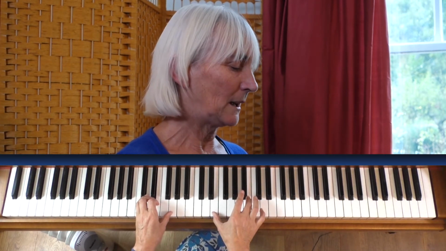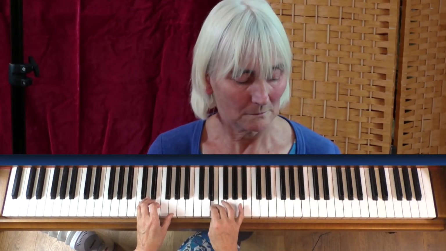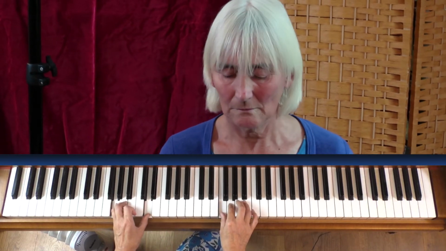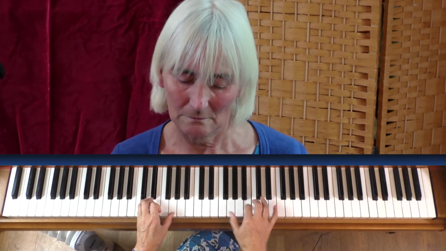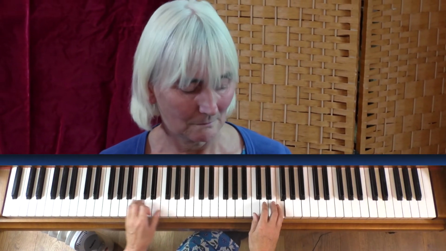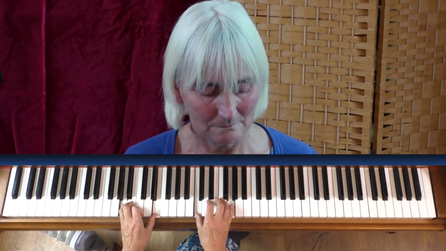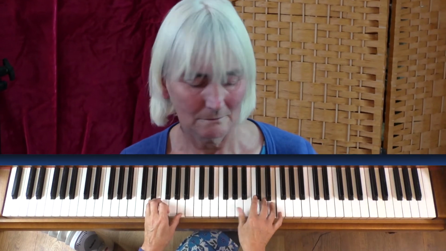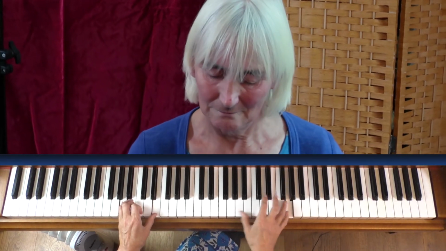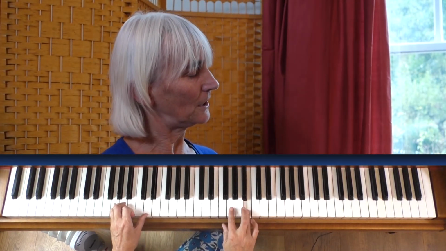So go over it a few times and then begin to explore just playing around the notes, around the third and the seventh. Same thing using the chord 4.